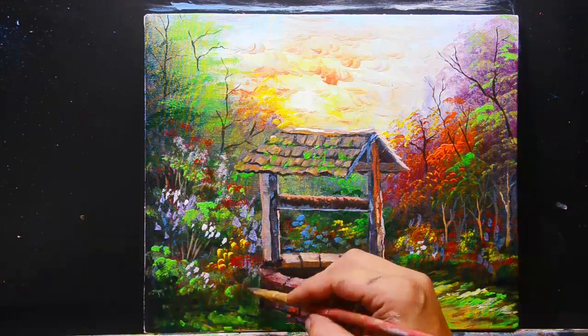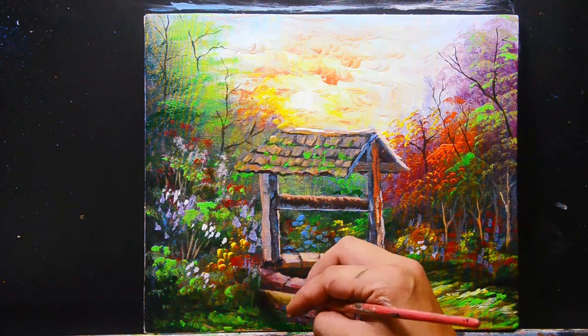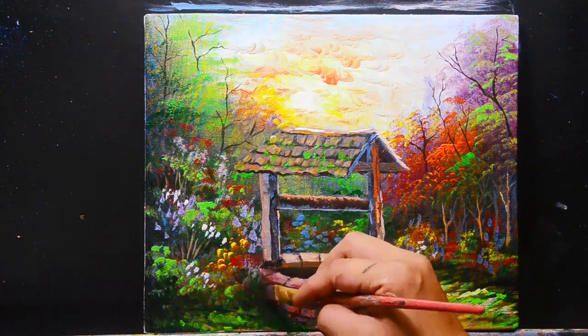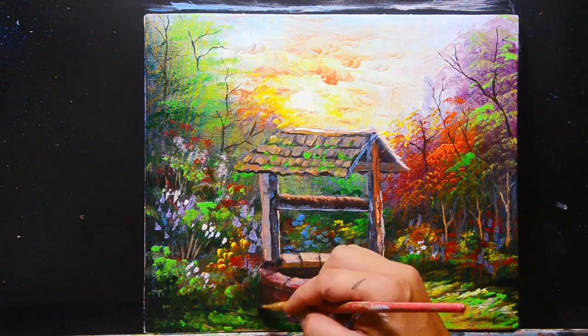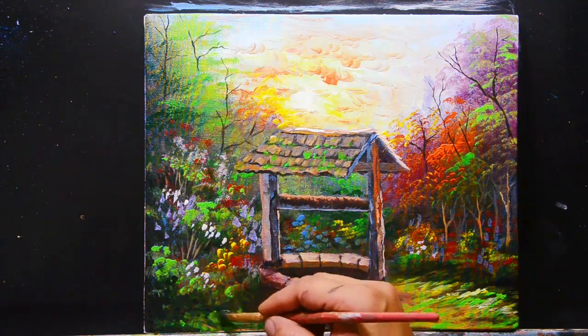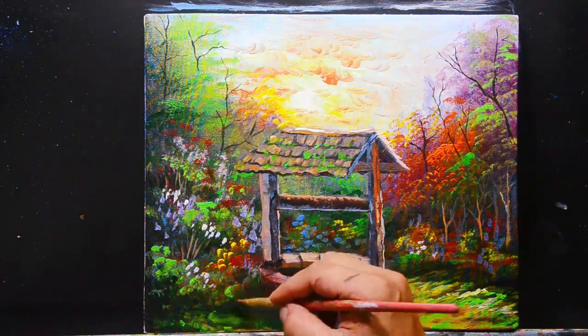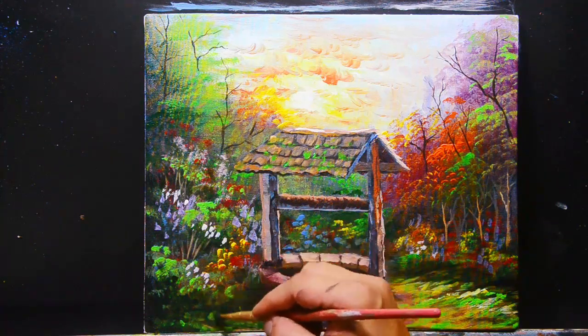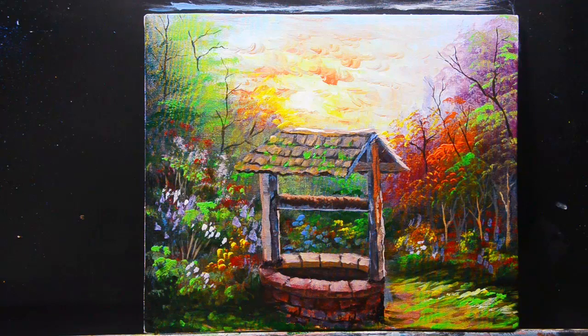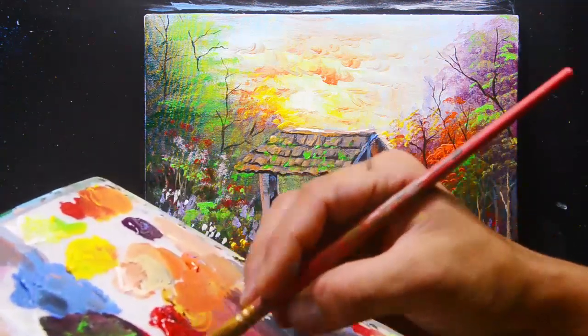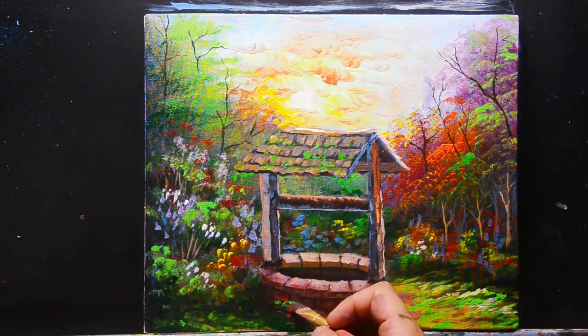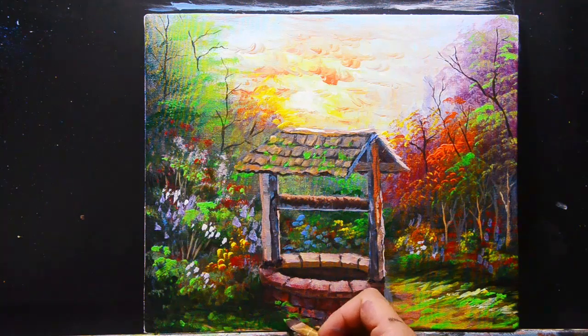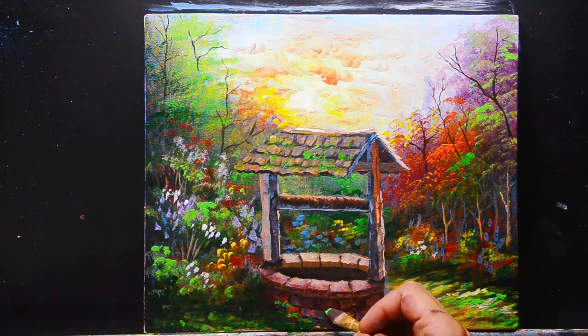I'm going to add the Mars black color to this area to minimize more lighter color effects. Just like that there. Then the light green color for the algae effect to this area.